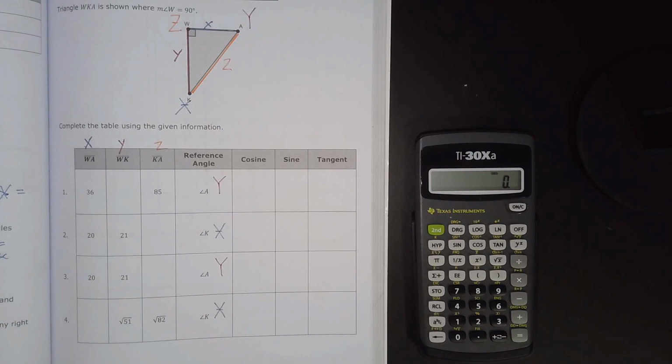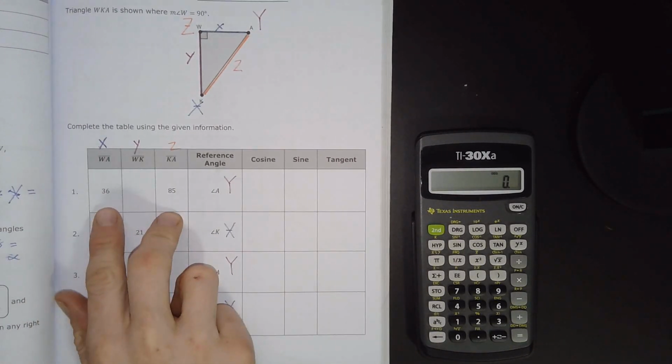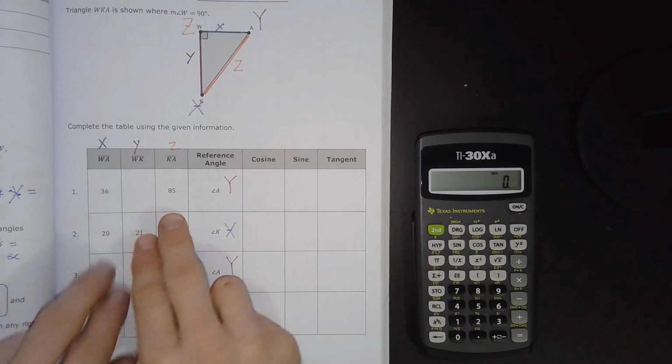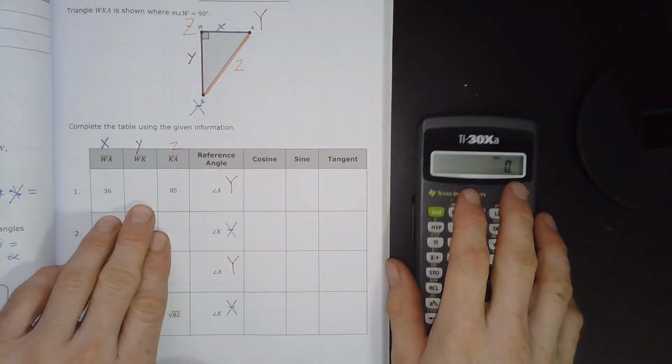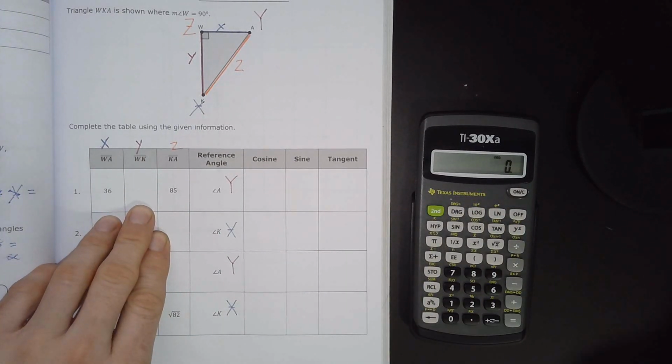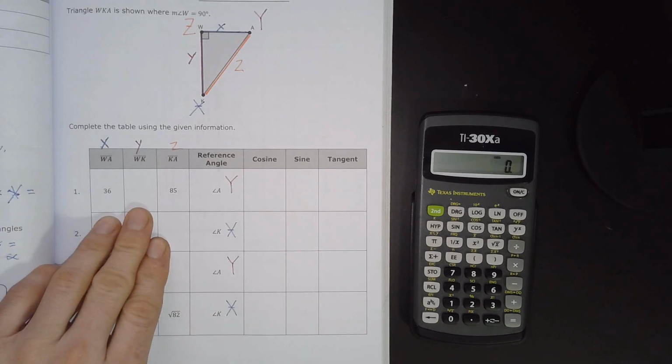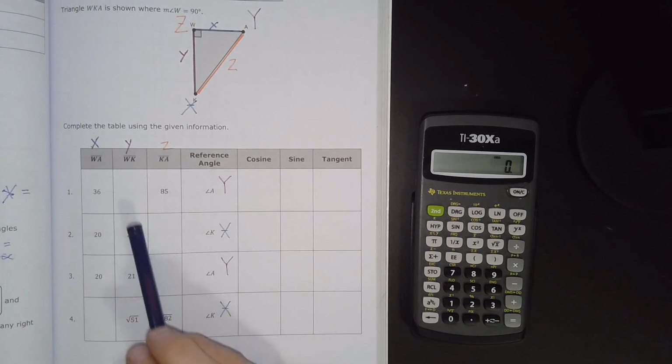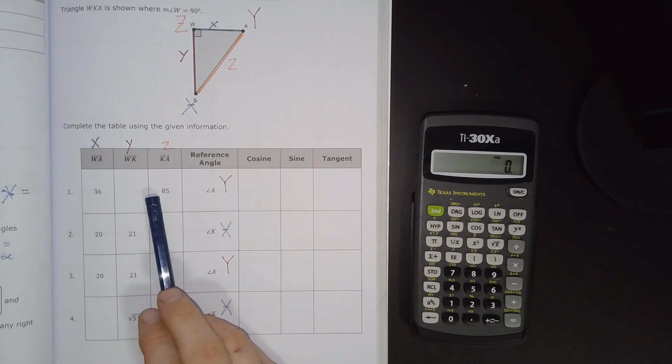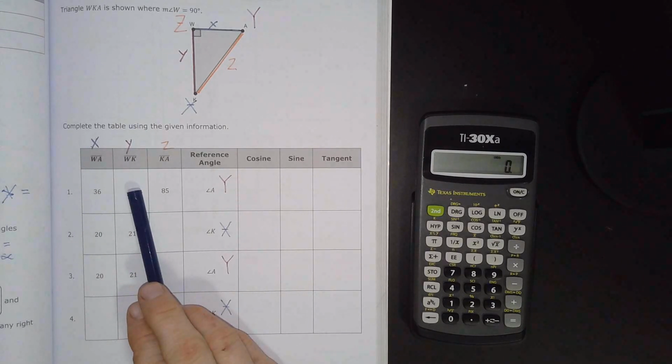All right, so how do we find WK here? There are multiple ways to do this, but this is not the hypotenuse, right?